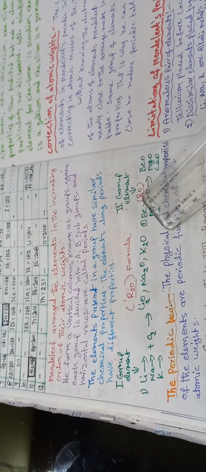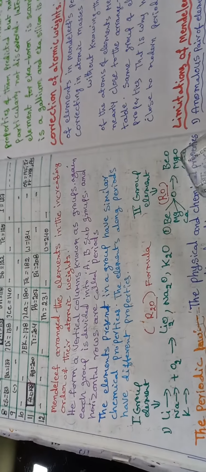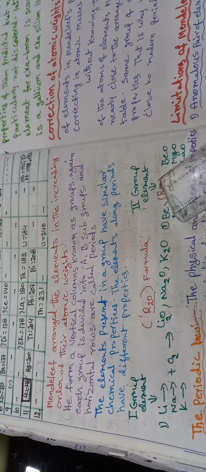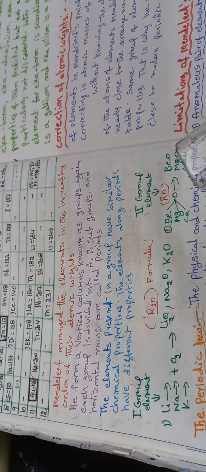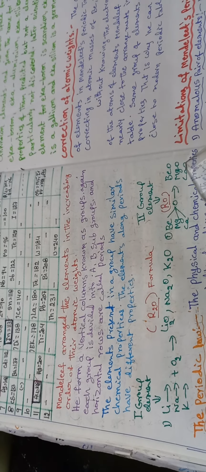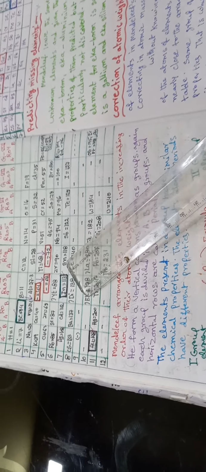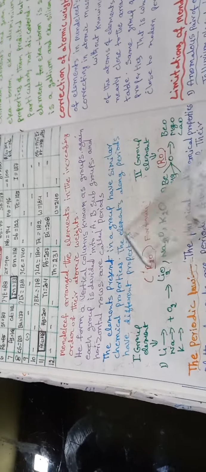And second group elements: beryllium, magnesium, calcium. Here also we see these elements react with oxygen using the RO formula and form compounds like beryllium oxide, magnesium oxide, and calcium oxide.